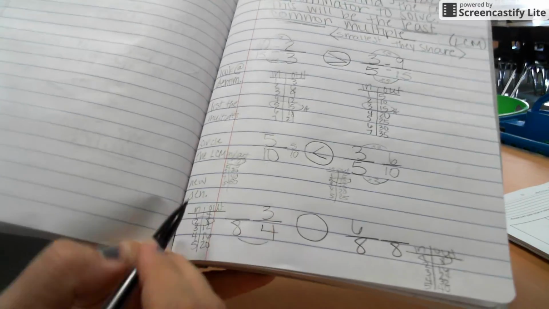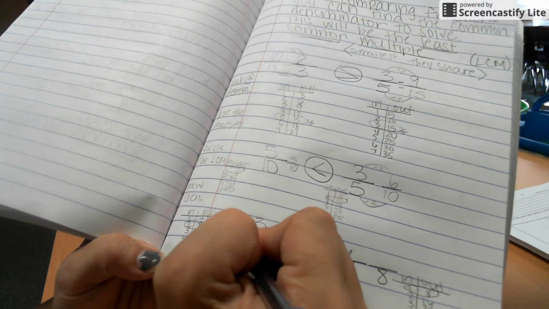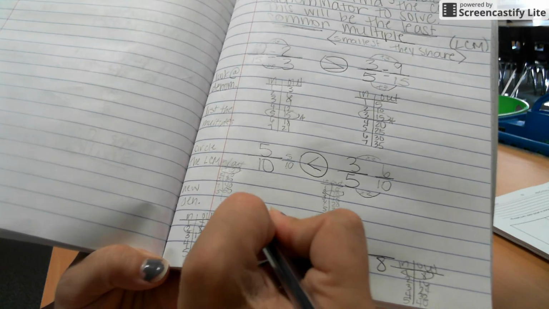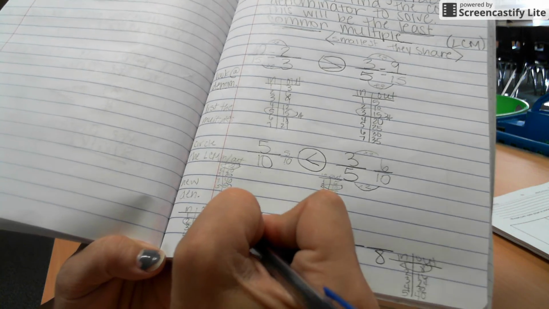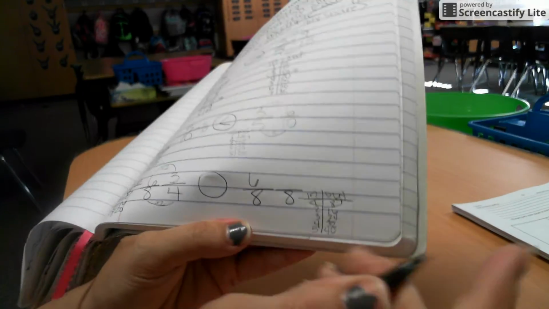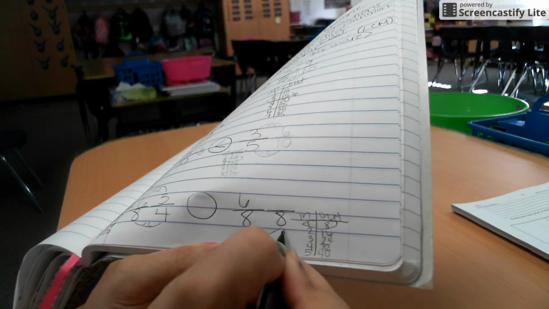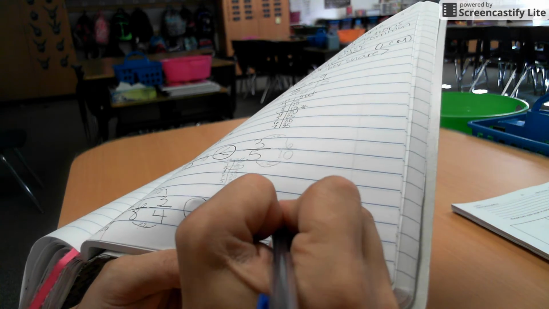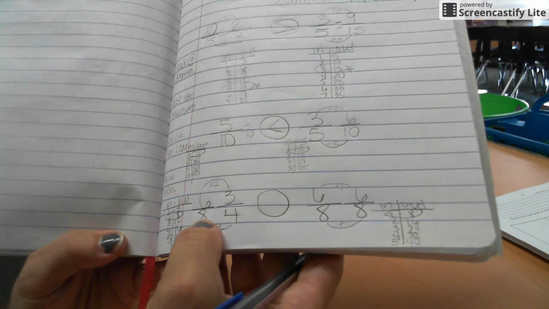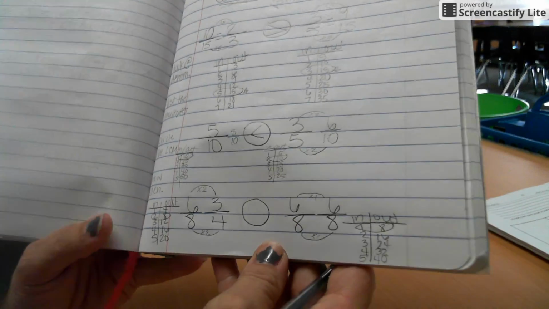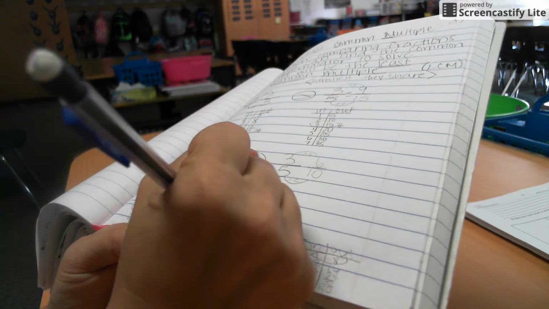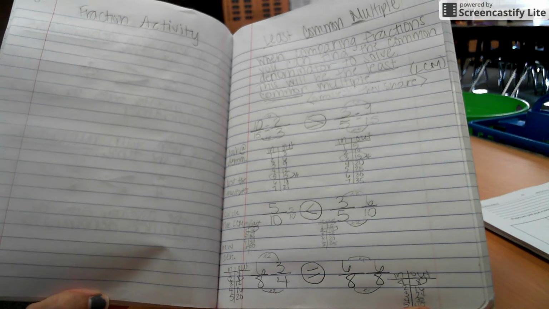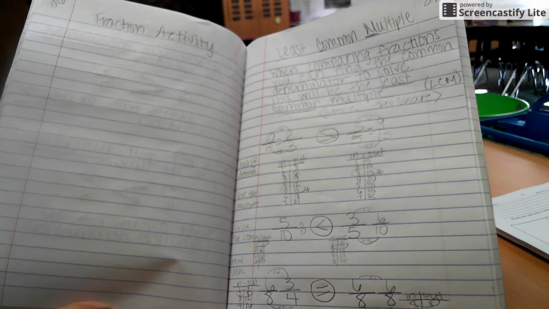So there's my new denominator. What did I do to 4 to get 8? Well, I can look right there. I multiplied by 2. Whatever you do to the bottom, you do to the top. 3 times 2 is 6. So I have 6/8 on this side. Well, I had 8 on this side. What did I do? Well, I just multiplied by 1. So I'm going to multiply the top by 1, and the identity property tells me it stays the same. So I have 6/8 on the left and 6/8 on the right. So those are equal.